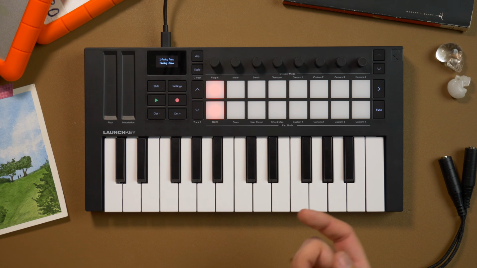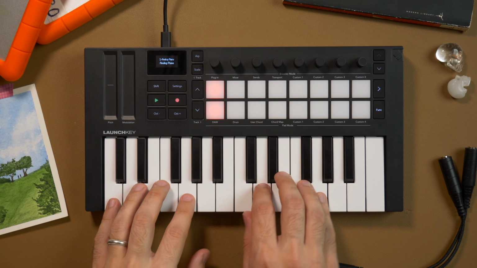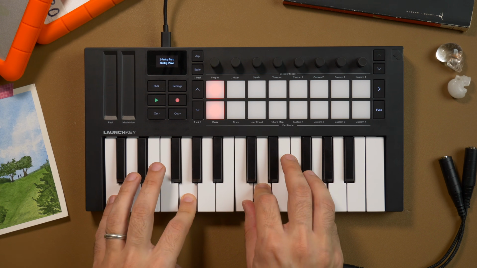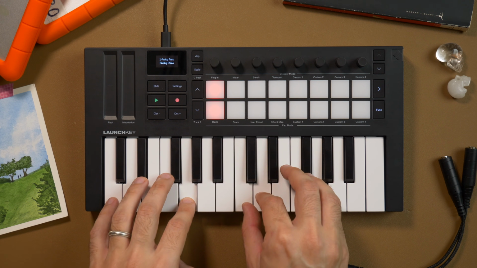And finally, I just want to point out that if you play the keys softly, you'll get a soft sound. If you play the keys hard, you'll get a much louder sound. That is what's called velocity sensitivity. It can detect how hard or how soft you play the keys.